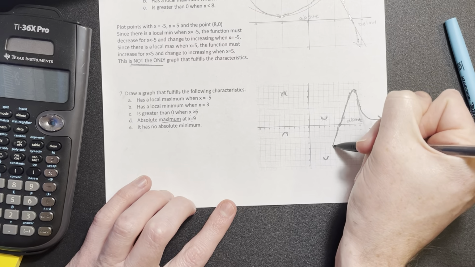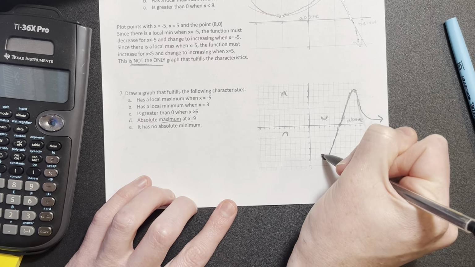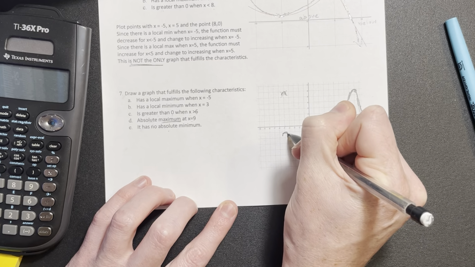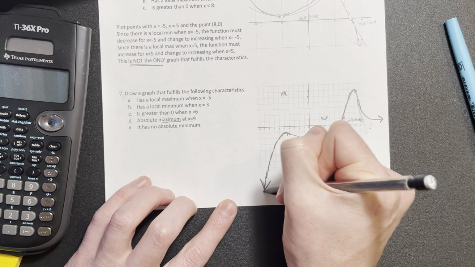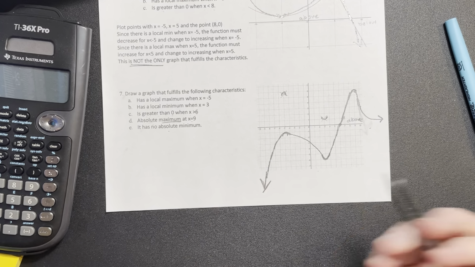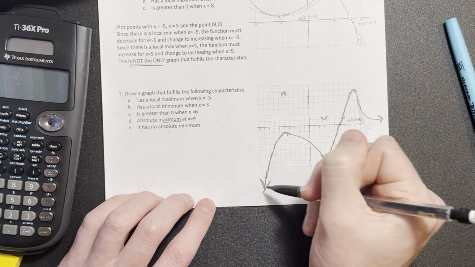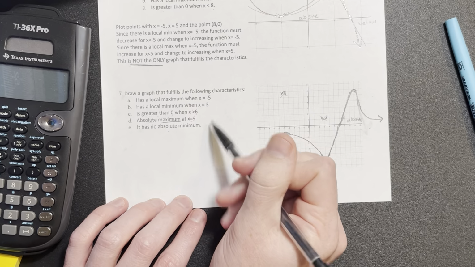All right, this one has to come down, have a minimum, so we did that. And we eventually got to hit a maximum over here. So let's hit a maximum and keep going down forever since it has no absolute minimum. So that's one potential graph. It's a little bit funky looking, but it doesn't really matter as long as it satisfies these characteristics.